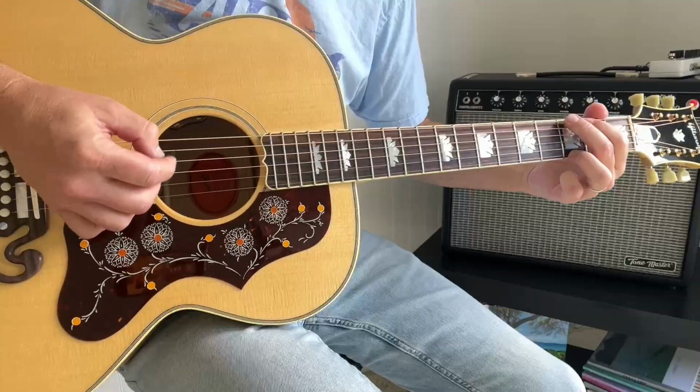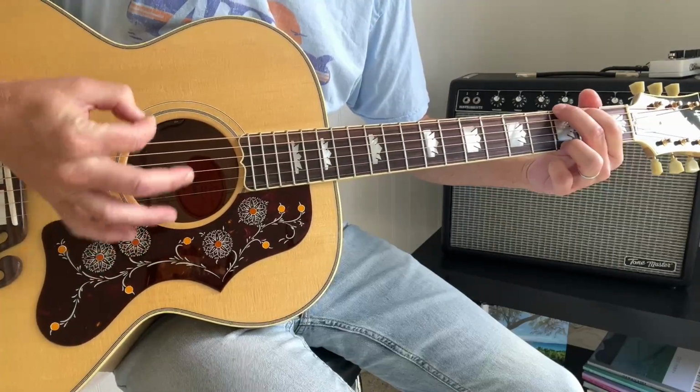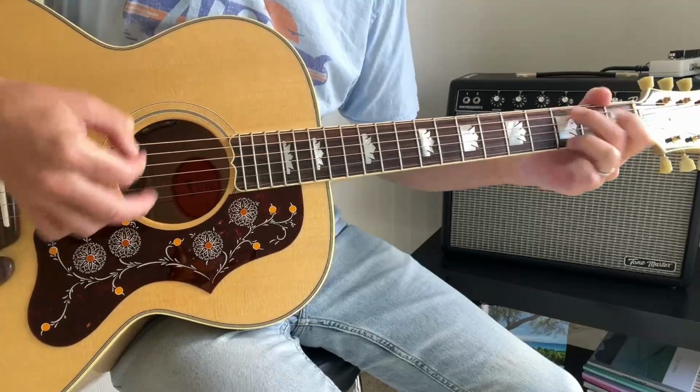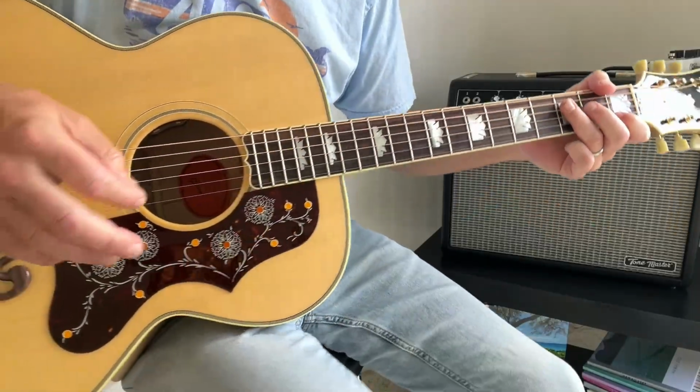You get this kind of picking pattern. The palm mute if you want to. Big dramatic, strum out kind of chords to do right there.